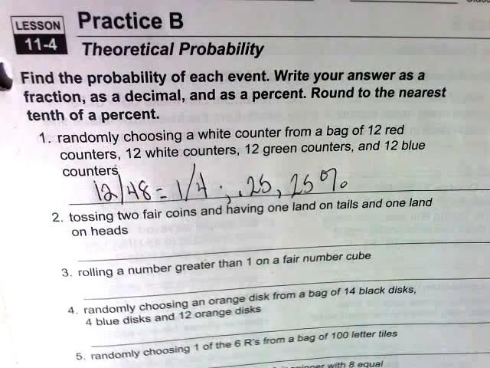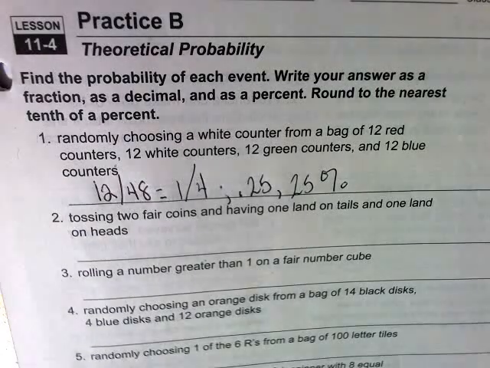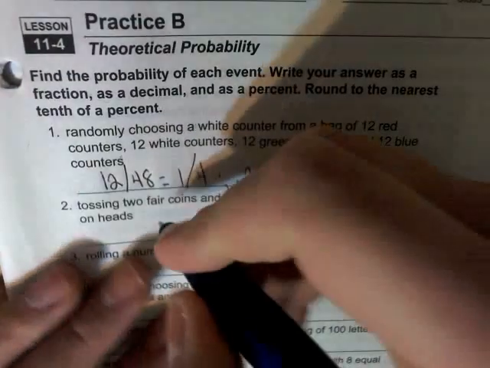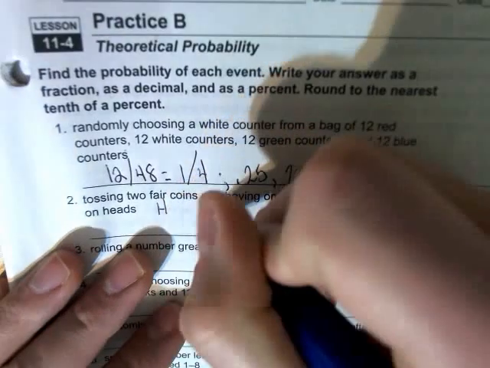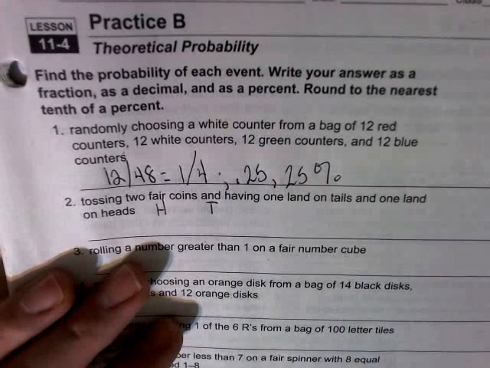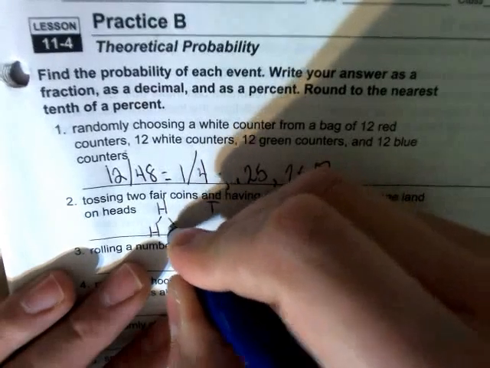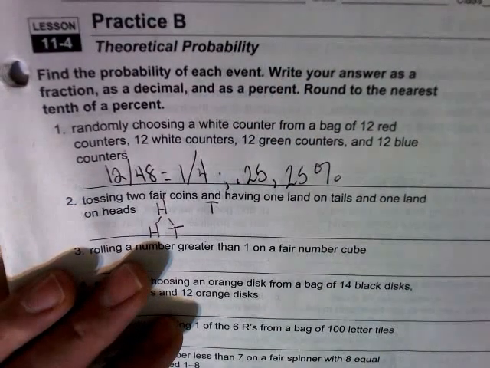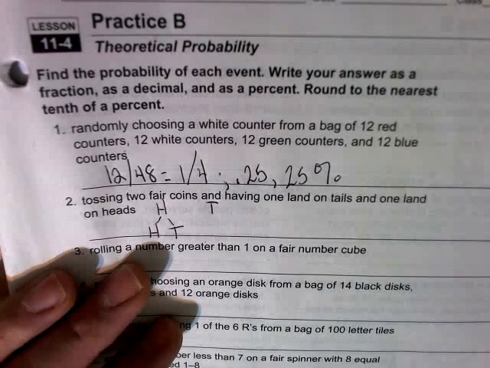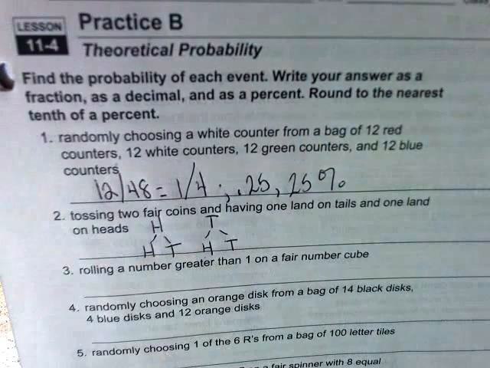Okay, number 2, tossing 2 fair coins and having one land on tails and one land on heads. So maybe we want to make ourselves a little tree diagram here to figure out how this could happen. So on coin 1, I can land on heads, or on coin 1, I can land on tails. Then when I flip the second coin, if I landed heads the first time, I could land on heads the second time, or tails the second time. If I land tails on coin 1, I could land heads on coin 2, or tails on coin 2.